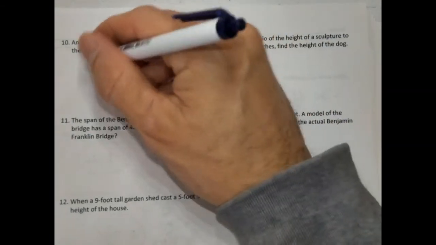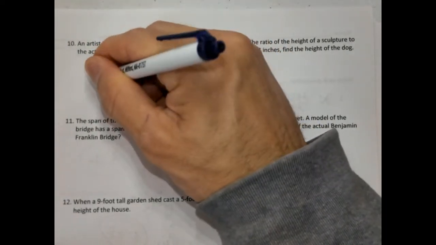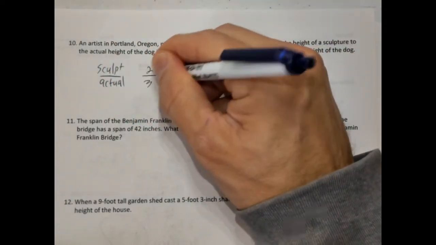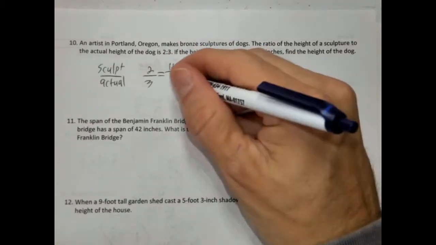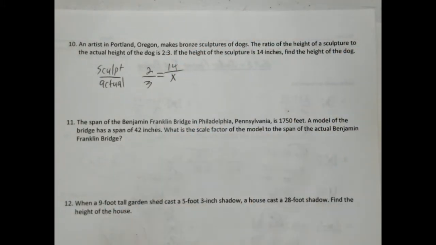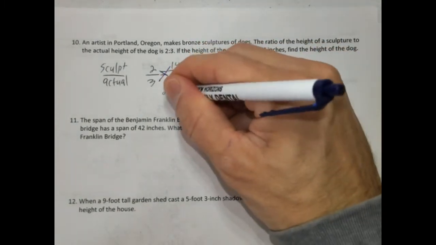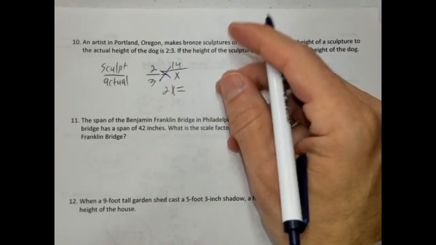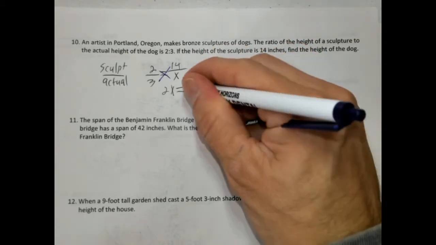All right, so we're going to have sculpture over actual. So 2 over 3 equals, and then the sculpture is 14. What's the actual height of the dog? Okay, so making the proportions is really the only tricky part here. We're going to cross multiply and solve. We're going to get 2x equals, what's 3 times 14? 2 times 14 is 28, 38, 42.